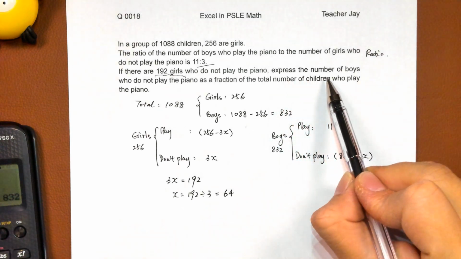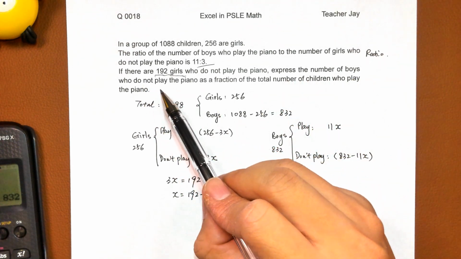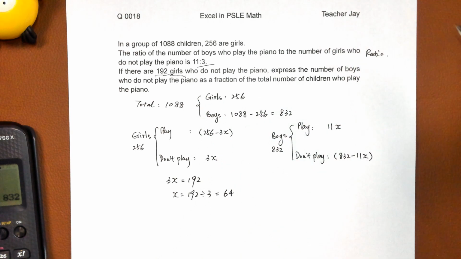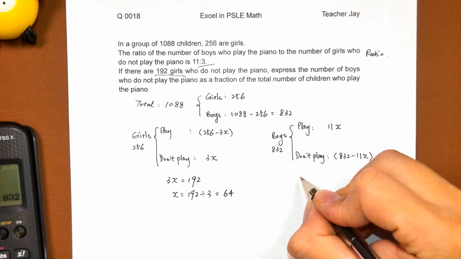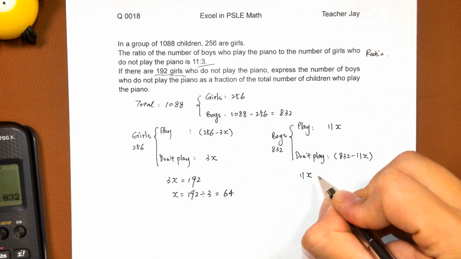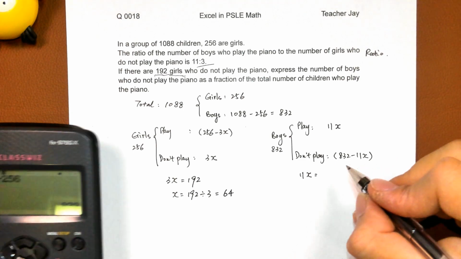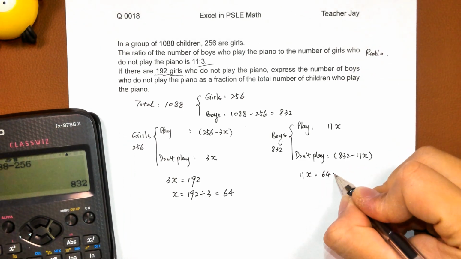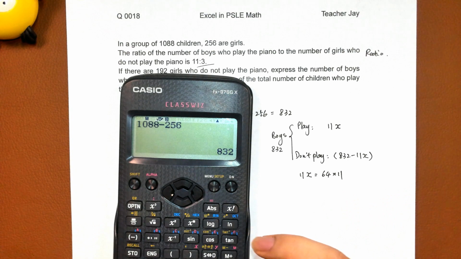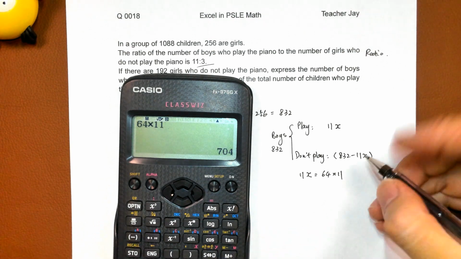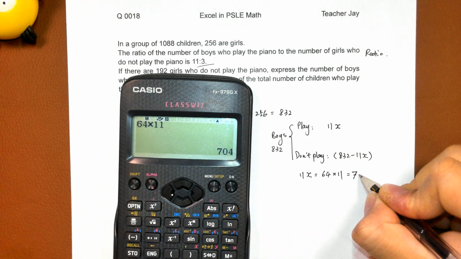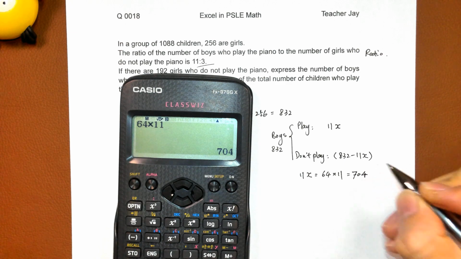Next, express the number of boys who do not play the piano. So, we know 11x equals 64 times 11. 64 times 11, 704.